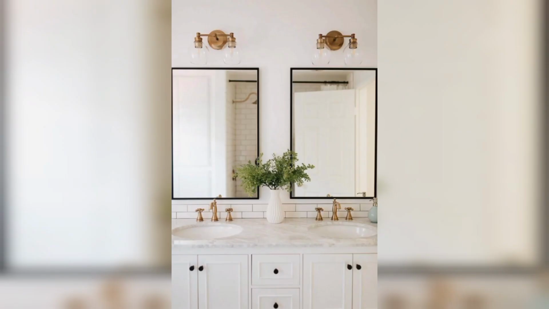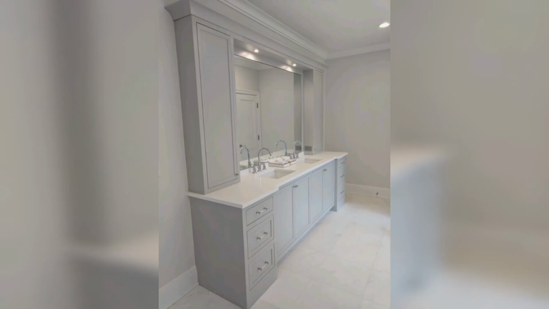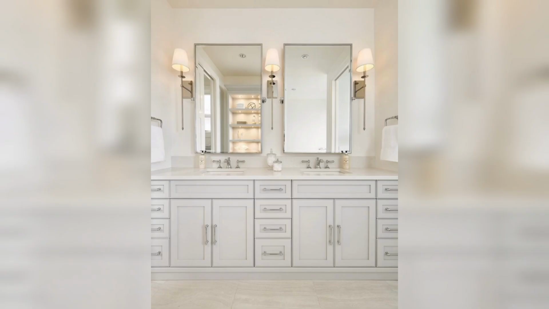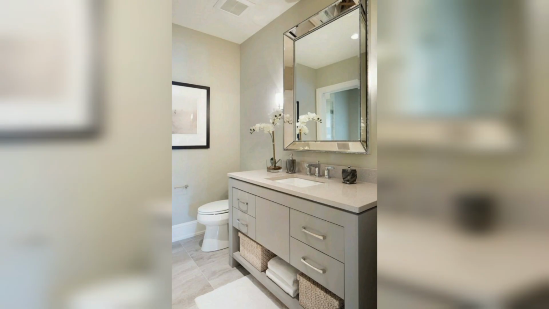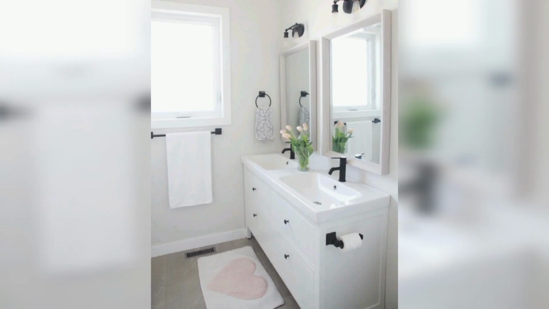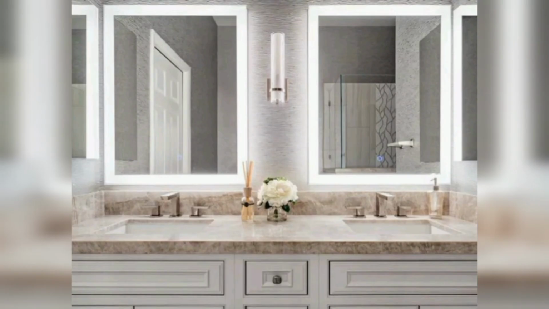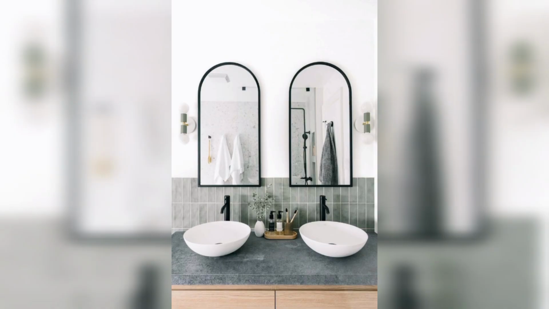Select the right LED bathroom mirror. Before diving into the installation, let's provide some guidance on how to choose the right LED bathroom mirror for your space.